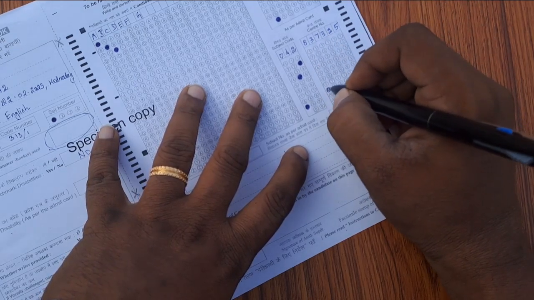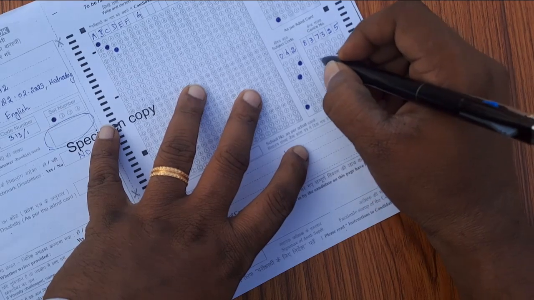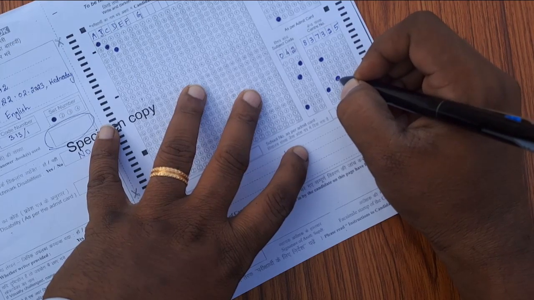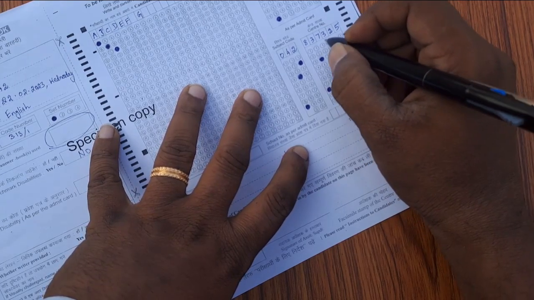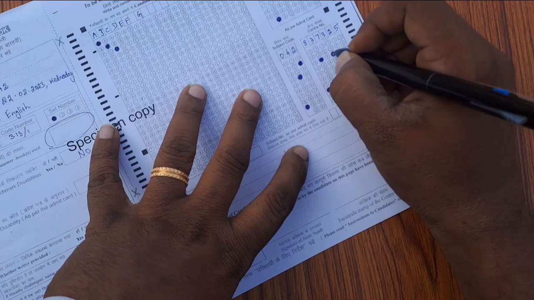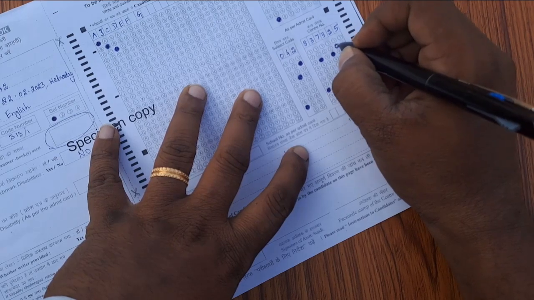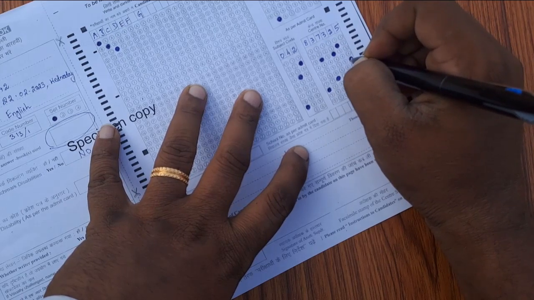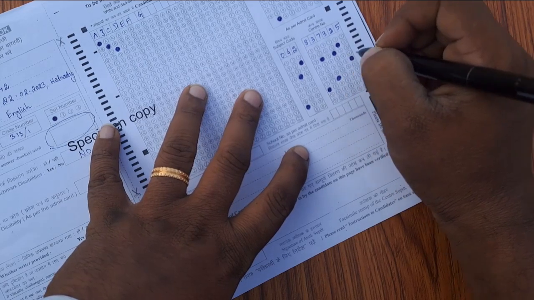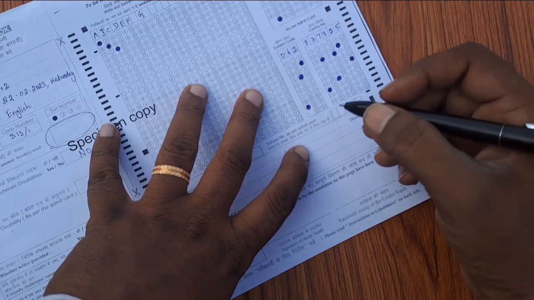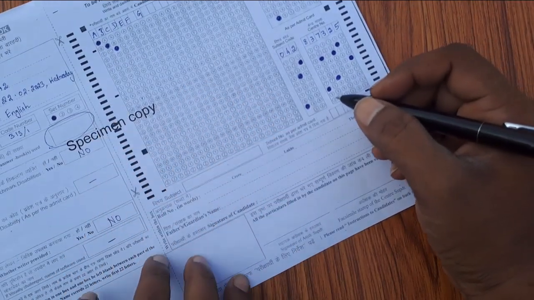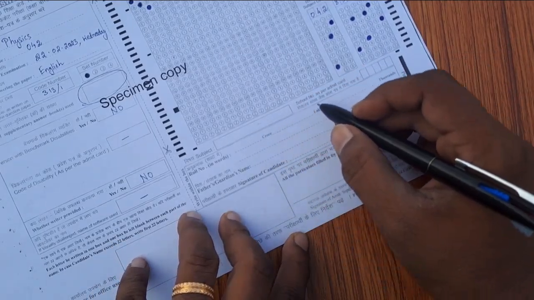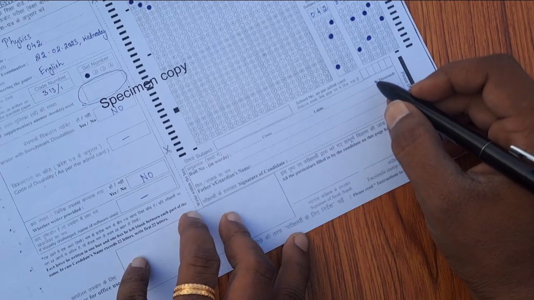And again 8 you will shade, 3, 7, 3, 2, 5. Shade it properly. Ensure that the entire circle is shaded. No half circle shading, no dots. Right? Then there are two small boxes here. Sometimes we overlook it. Please ensure you are not missing any box.